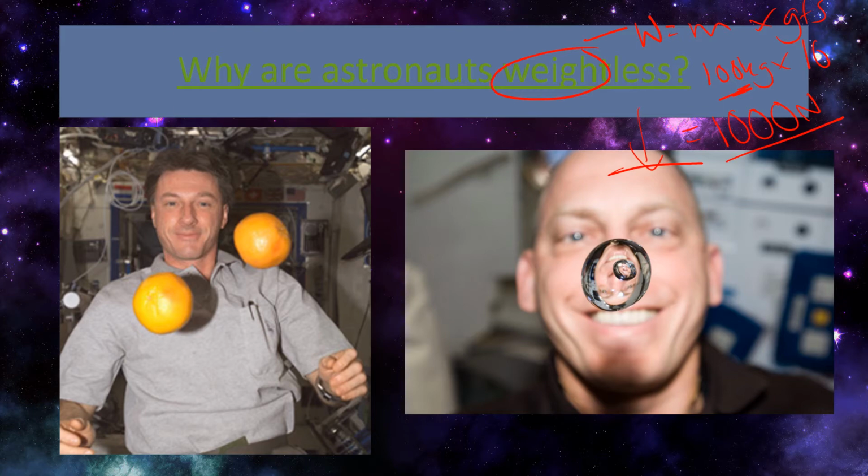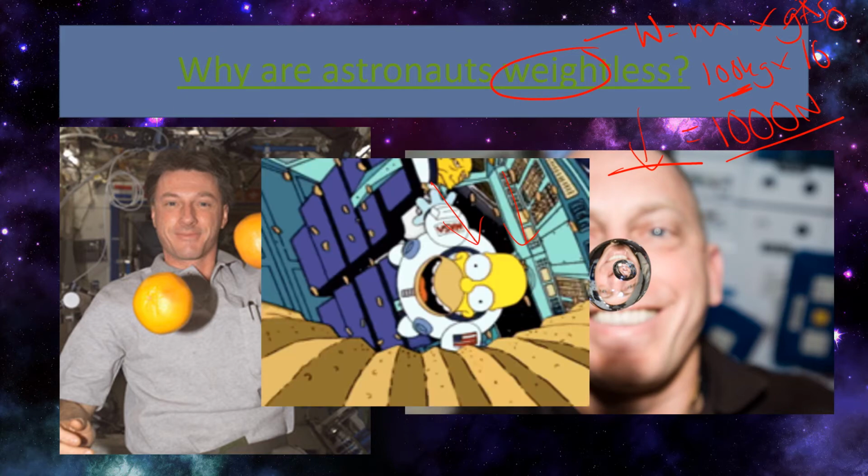So yeah, it's a contact force. So why are astronauts weightless? Well, you might think, oh okay, there's no gravity where they are. So if you're multiplying that by 0, then 100 times 0 is 0. But actually, astronauts are constantly falling to Earth. So they're not completely weightless.